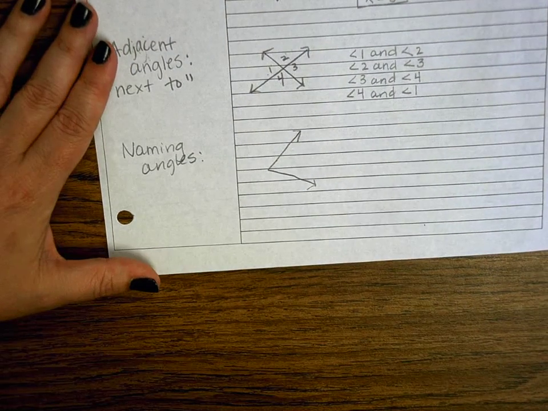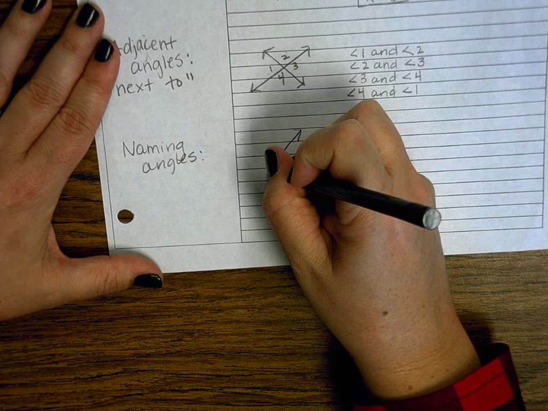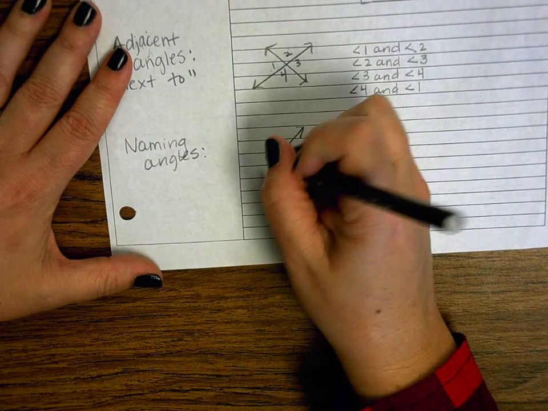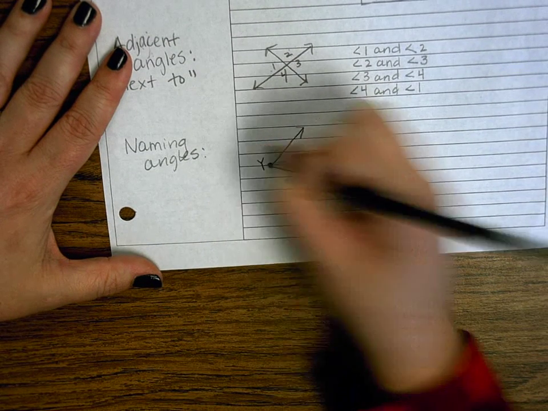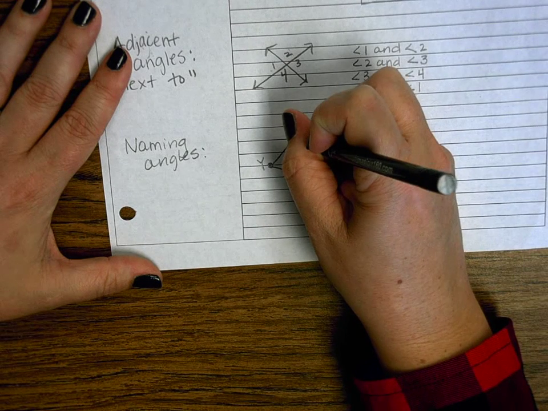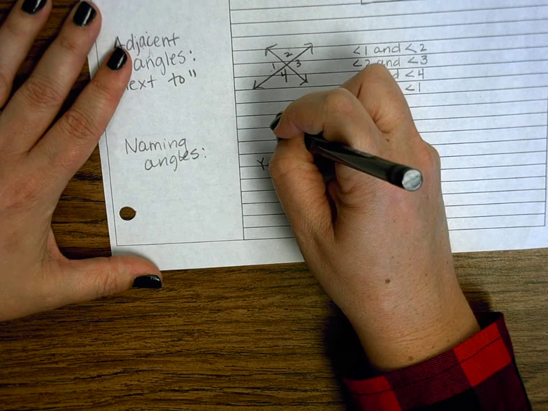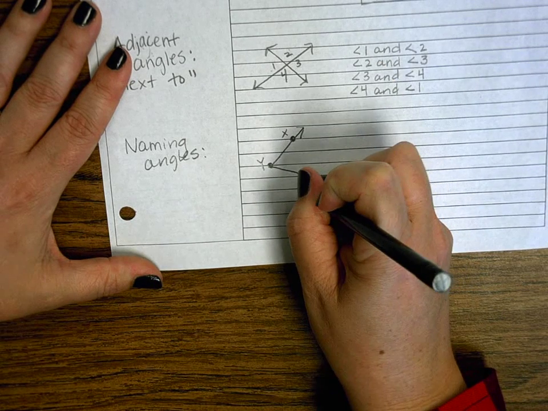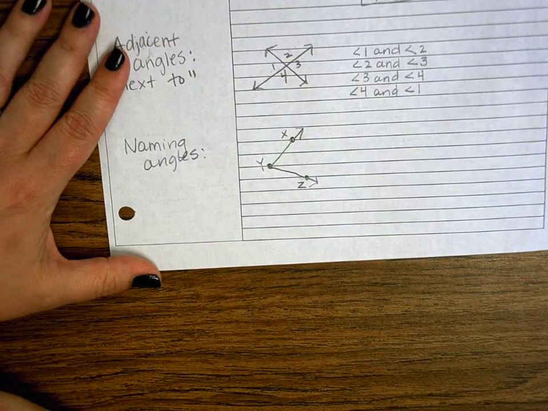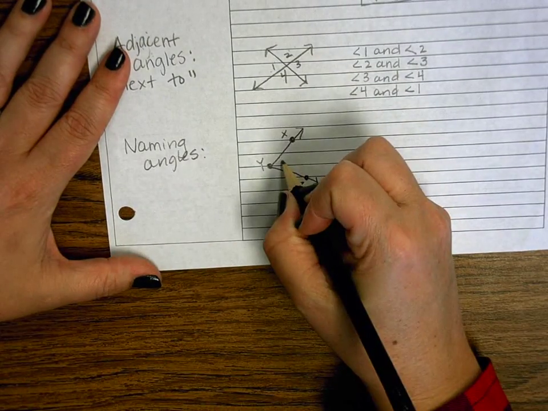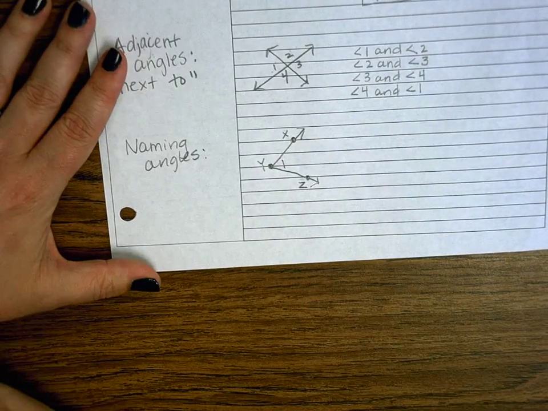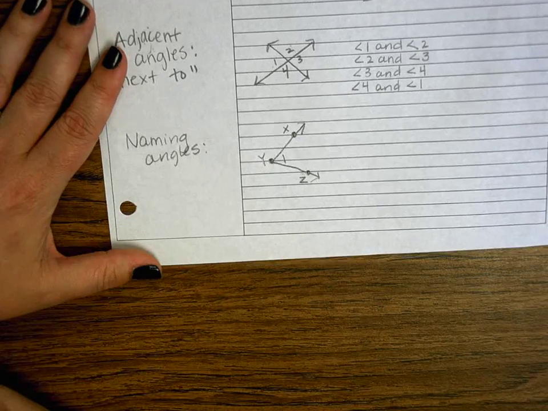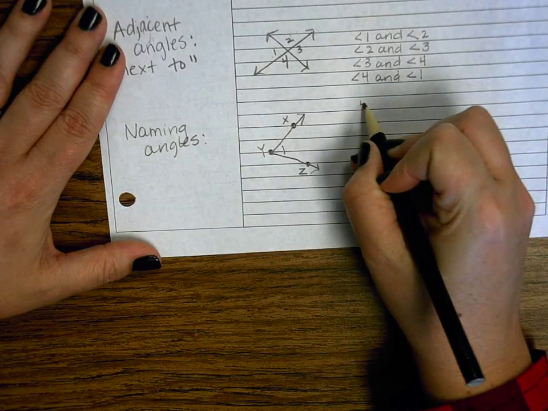Okay? And I'm going to put a dot on the vertex. Remember that word vertex? I'm going to put a dot there and we'll call it Y. And I'm going to put a dot somewhere on the top line, and we'll call that X. And another dot on the bottom line, and I'm going to call that Z. I'm also going to put a 1 in here to show this is angle 1. So there are 4 ways to name this angle. So I want you to write 4 ways.